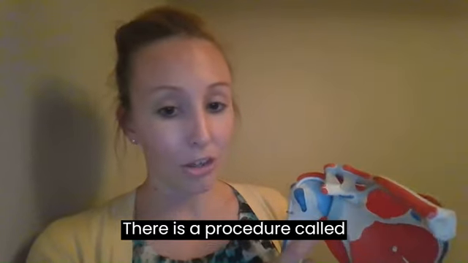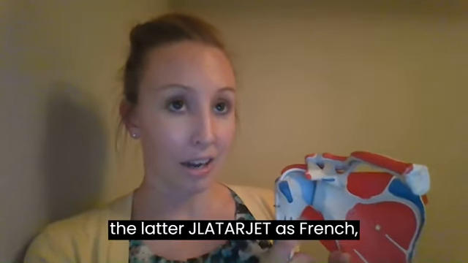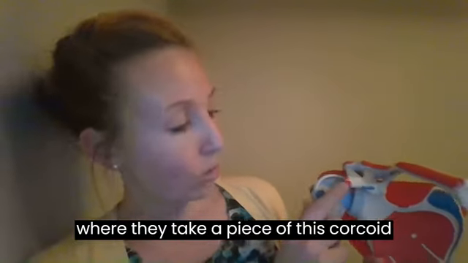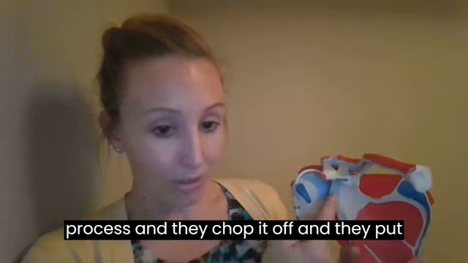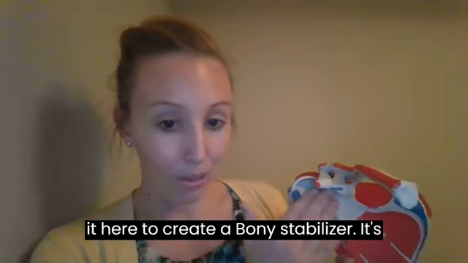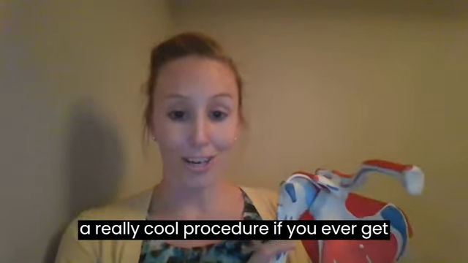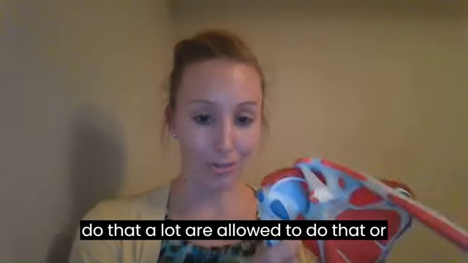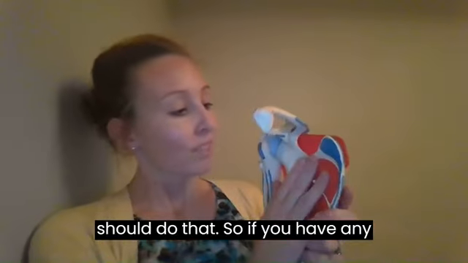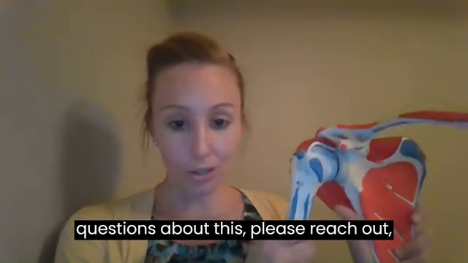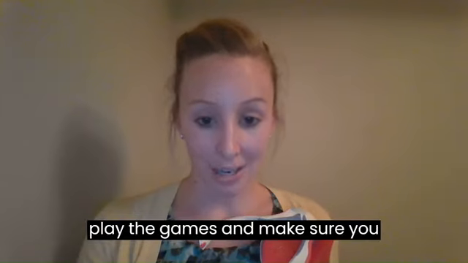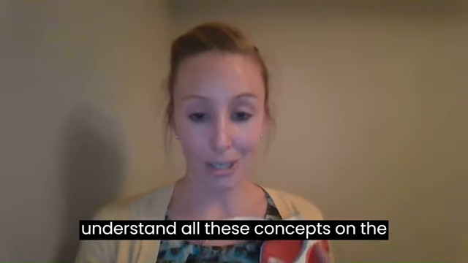There is a procedure called the Latarjet. It's French, where they take a piece of this coracoid process, chop it off, and put it here to create a bony stabilizer. It's a really cool procedure. If you ever get to see that, usually only specialists who do that a lot are allowed to do that or should do that. If you have any questions about this, please reach out, go back and watch the video, and then play the games and make sure you understand all these concepts on the study guide.